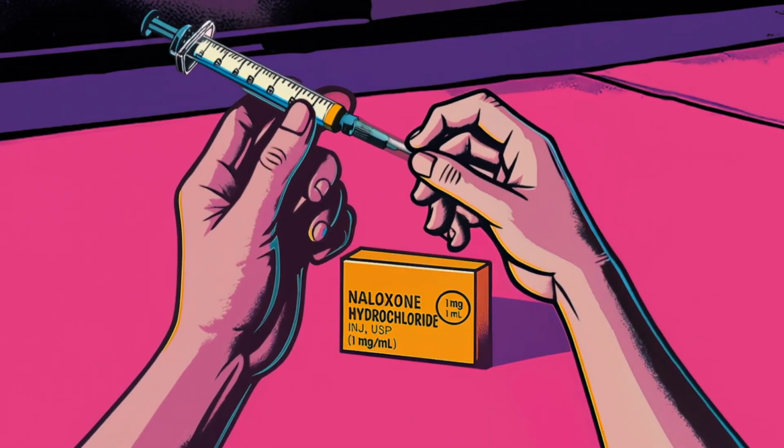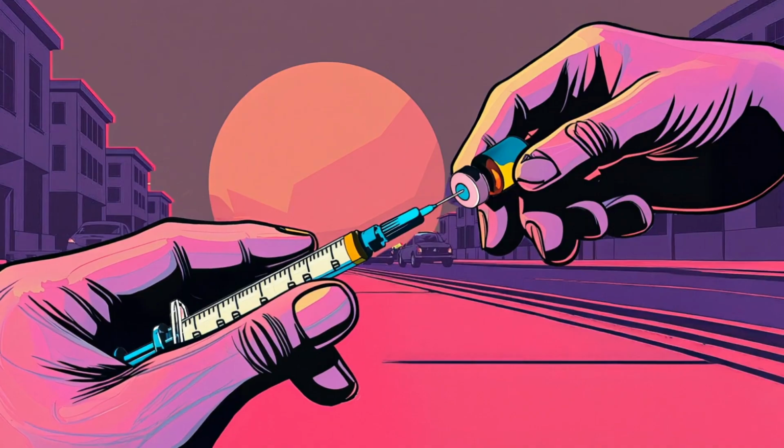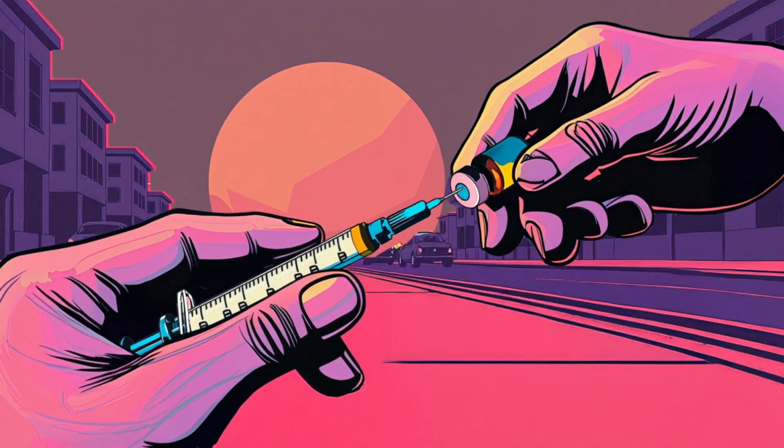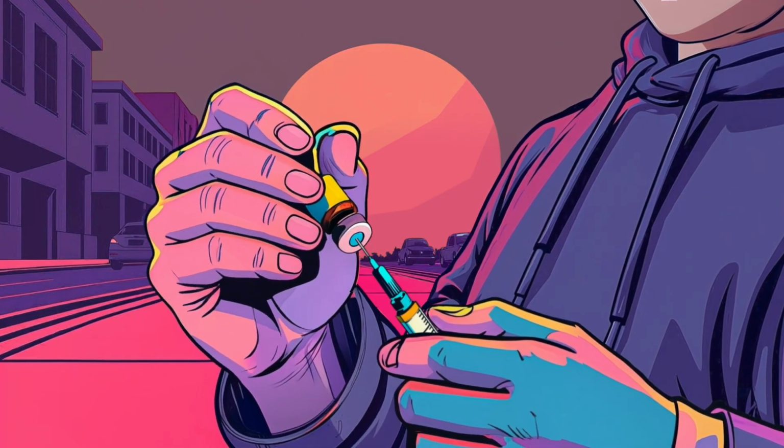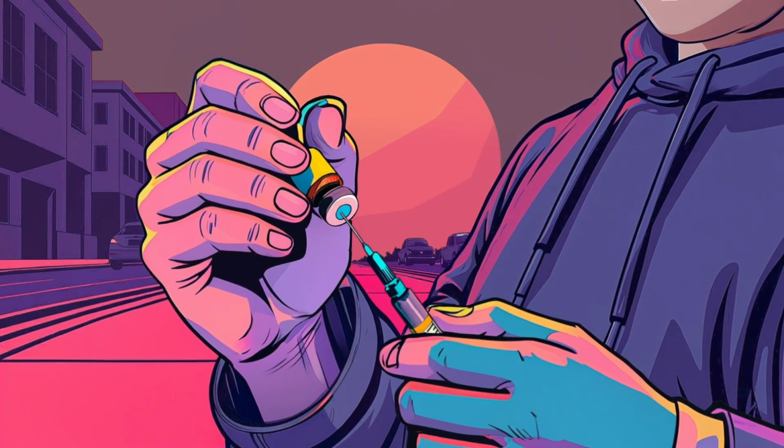Remove the cap from the naloxone vial. Insert the needle into the rubber stopper on the vial. Tilt the vial and syringe back, then pull up the plunger to draw all the naloxone into the syringe.